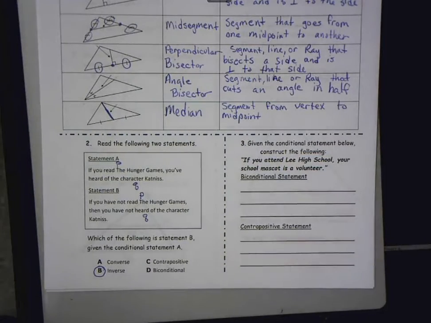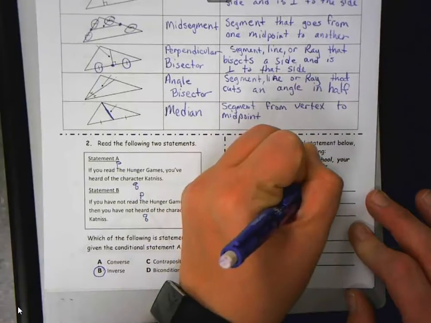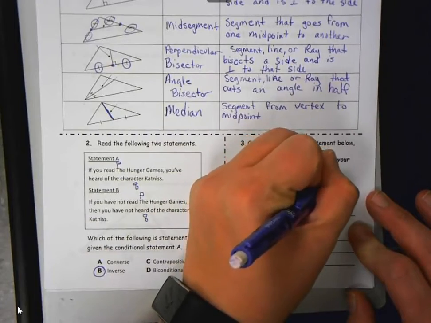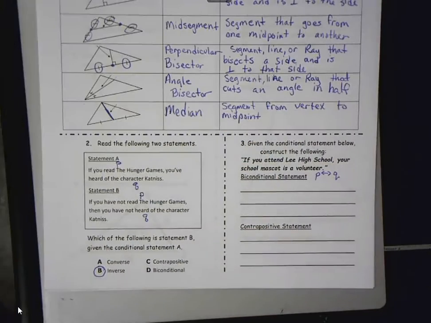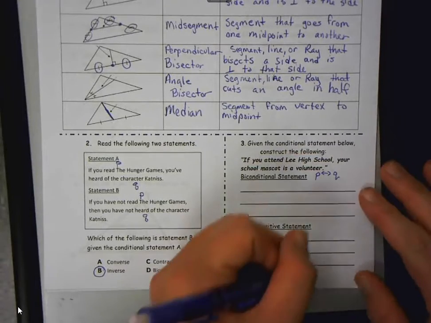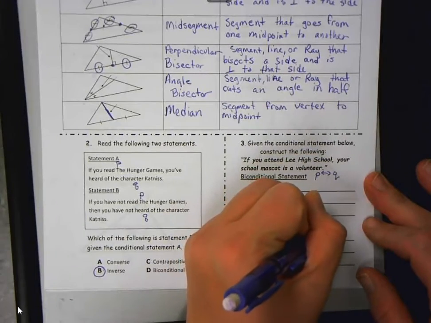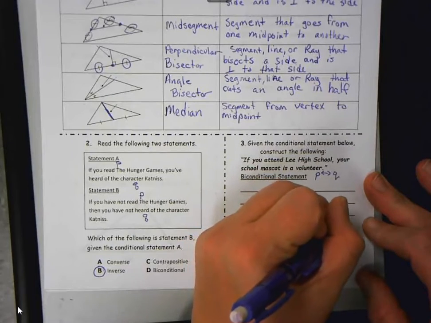Number 3 says, given the conditional statement below, construct the following. If you attend Lee High School, your school mascot is a volunteer. We have our biconditional statement and our contrapositive statement that we're going to make. Remember, our biconditional statements are our if and only if statements. Those have to be true forwards and backwards. So if P, if and only if Q. And our contrapositive statements are both switched and negated. So if not Q, then not P.